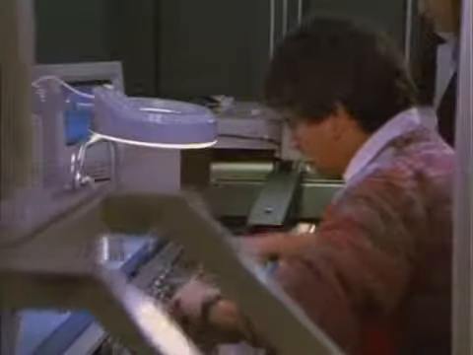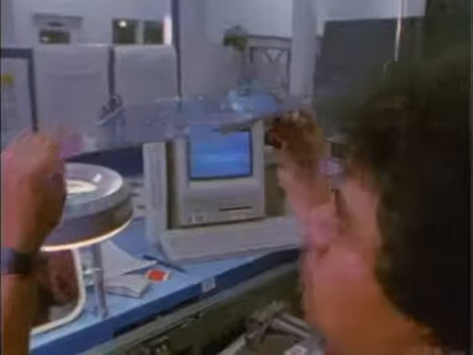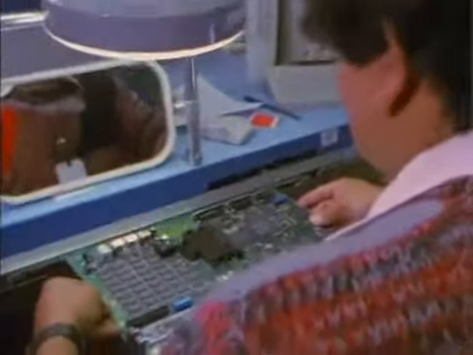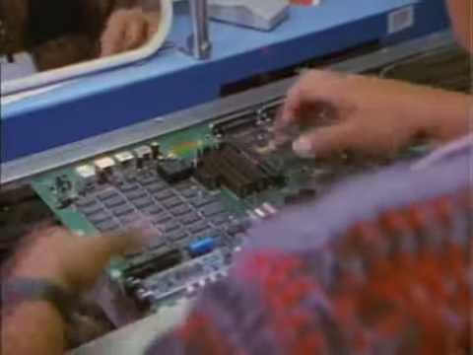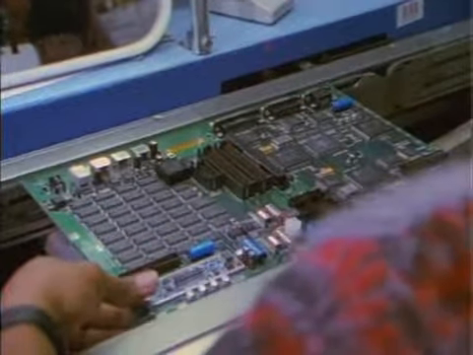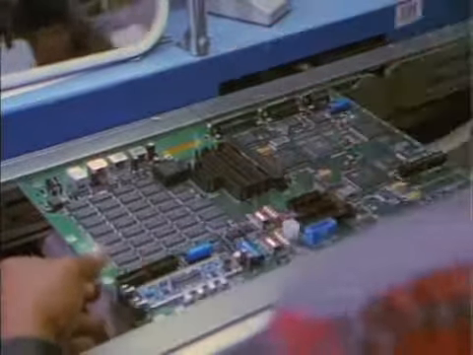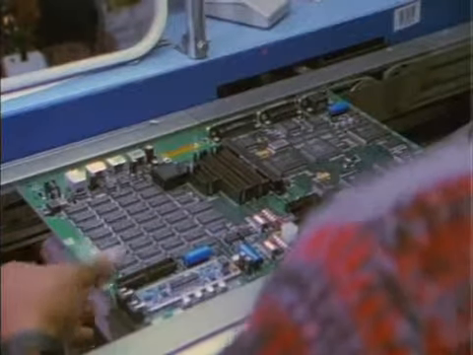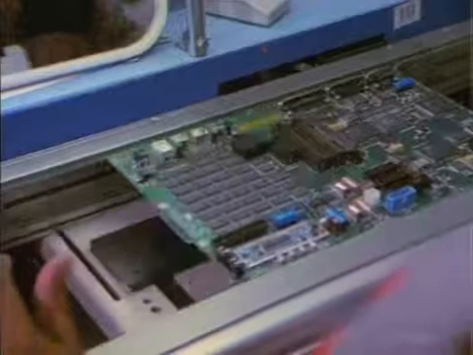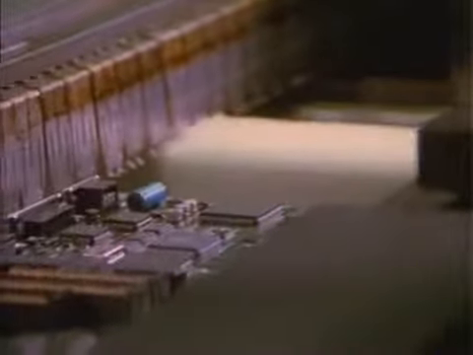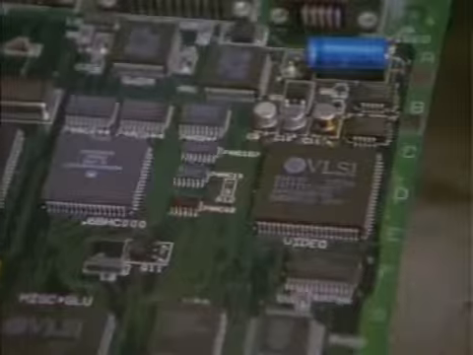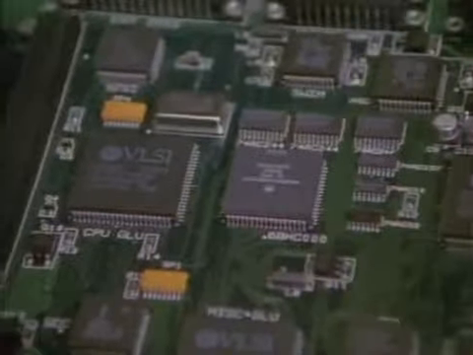The circuit board now contains all of its components. An operator makes a final visual check. A wave solder machine does the final soldering. The bottom of the board is first coated with solder flux. This substance cleans the leads so the solder may adhere correctly.